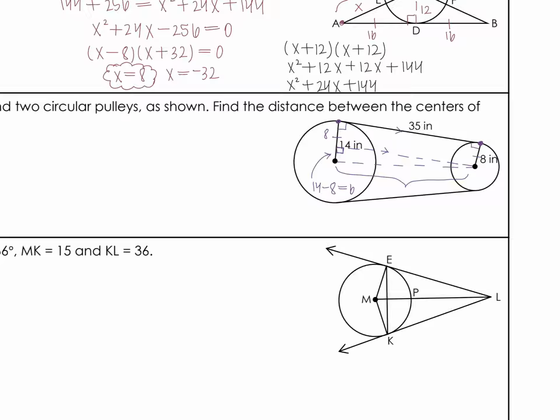Okay, so I can also say that this will also be 35 inches. And so using my Pythagorean theorem, I'm going to plug in, we'll have our 6 squared plus 35 squared is going to be equal to that c squared.